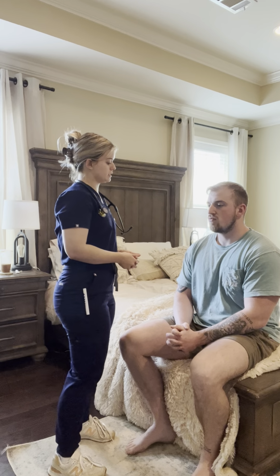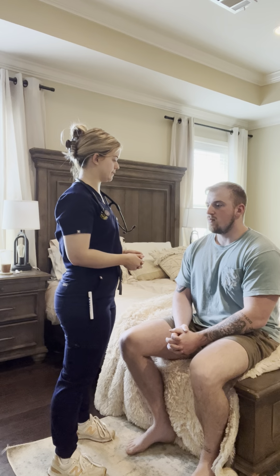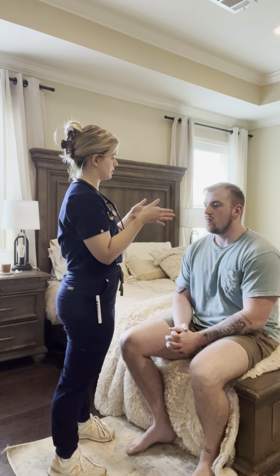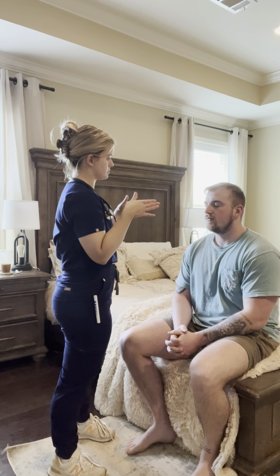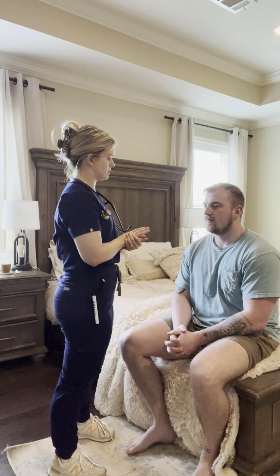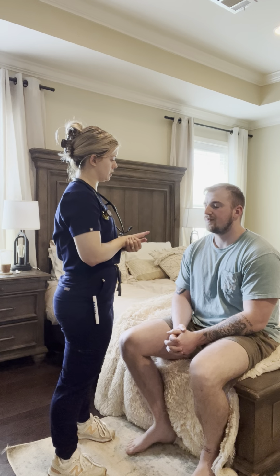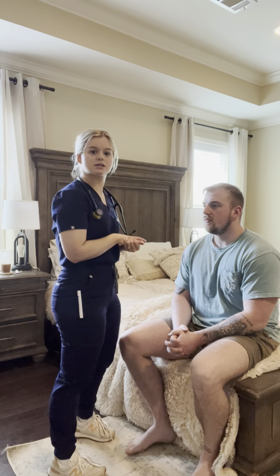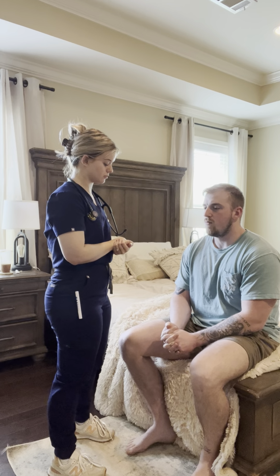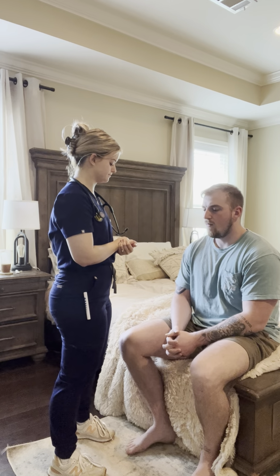I'm looking at the face to make sure that everything looks symmetrical. The ears are aligned. I see the eyes are symmetrical. The nose appears to be in proper alignment, and the mouth does not appear to have any deformities. I see that the patient has some tattoos, but I'm not seeing any skin lesions or abnormalities there.